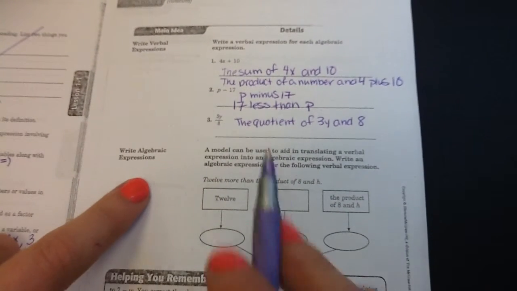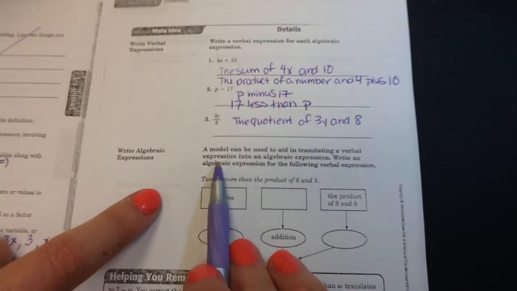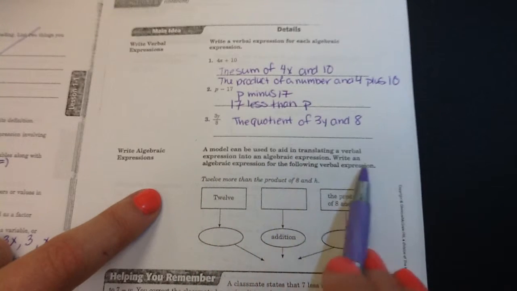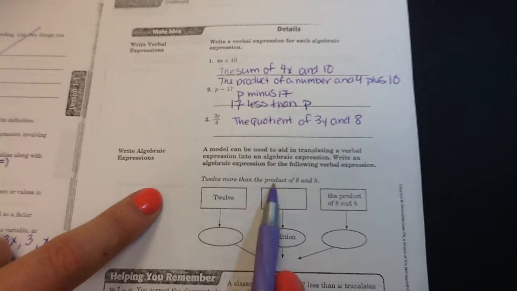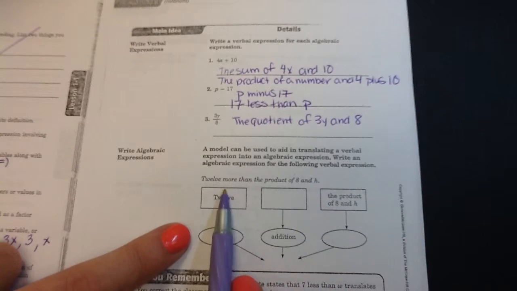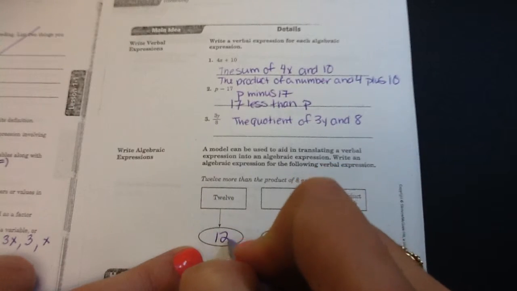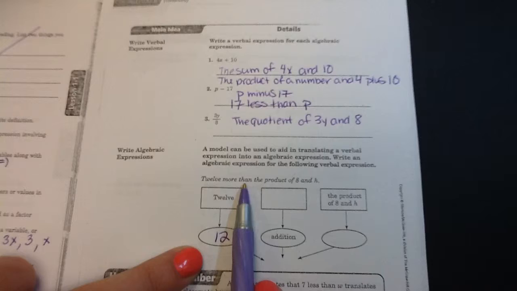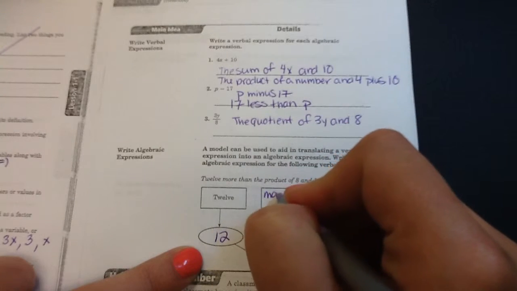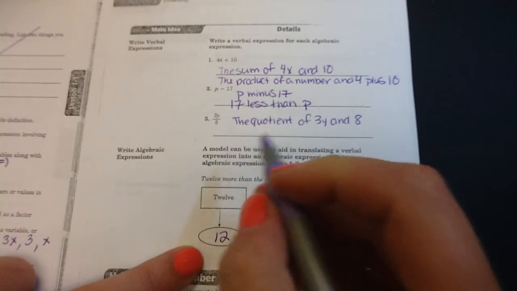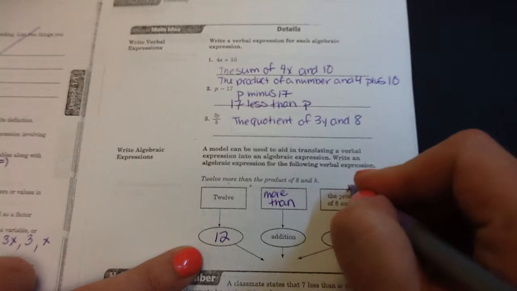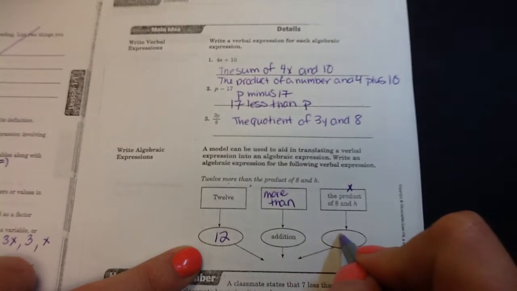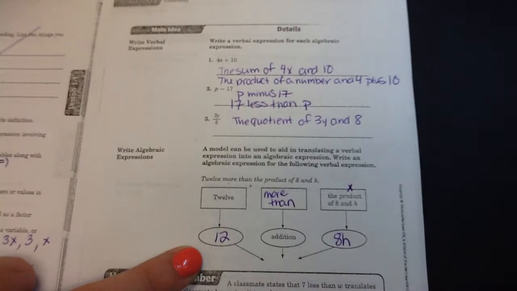Writing algebraic expressions. A model can be used to aid in translating a verbal expression into an algebraic expression. Write an algebraic expression for the following verbal expression. 12 more than the product of 8 and h. 12 is 12. More than means addition. Okay, the product of 8 and h. Product means multiply.